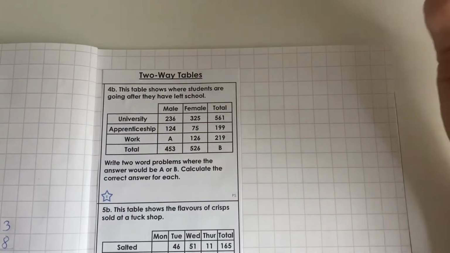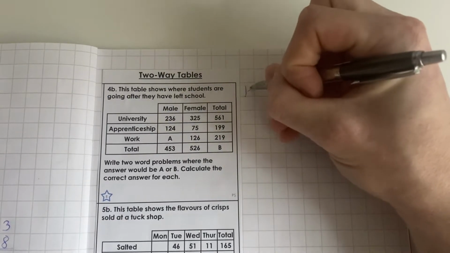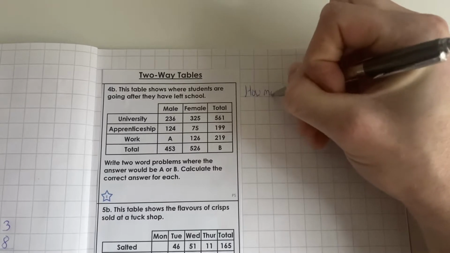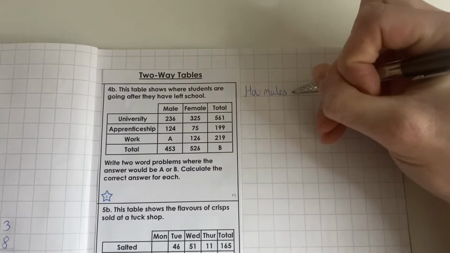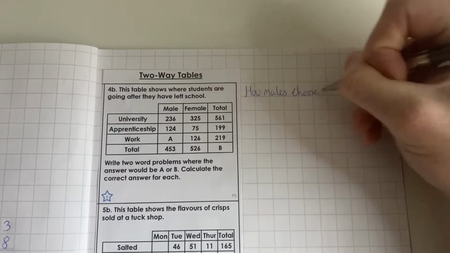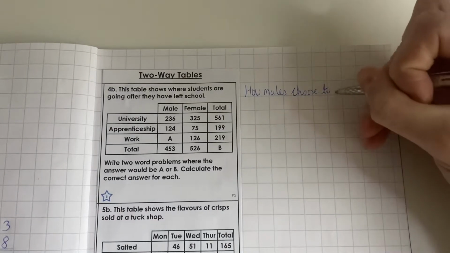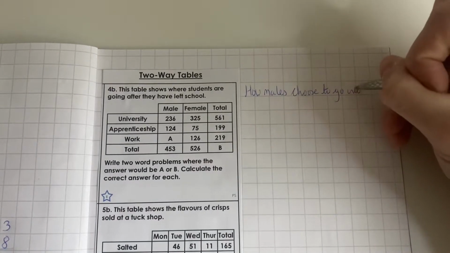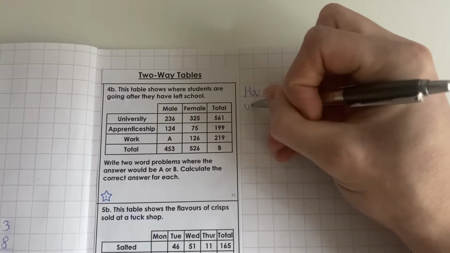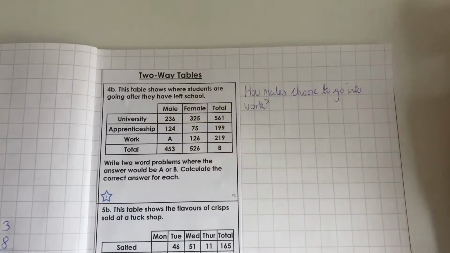So our question, very simple question: how many males choose to go into work? Now, we've got two ways of working this out.